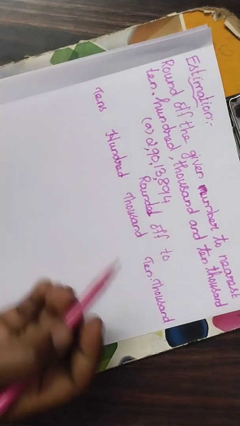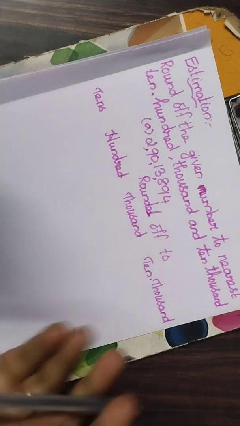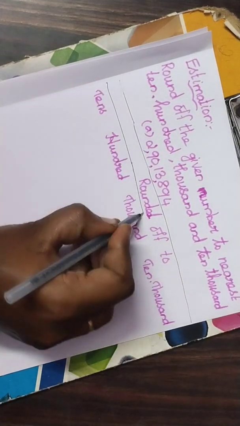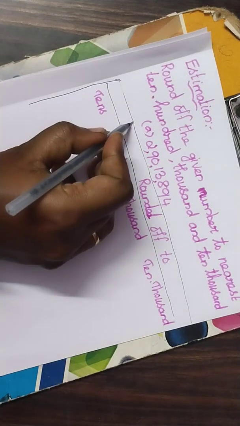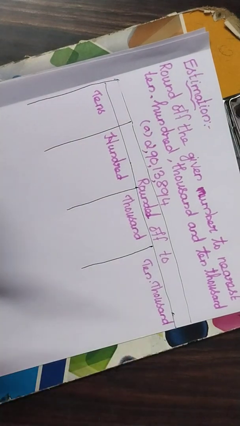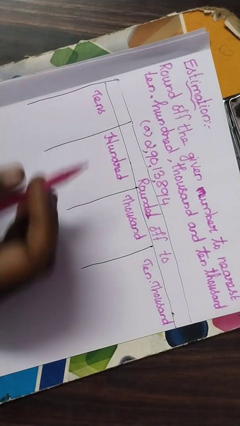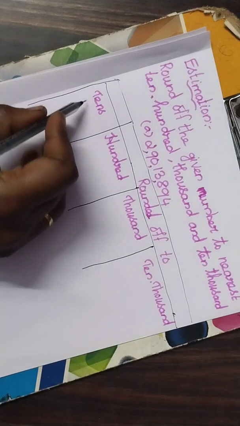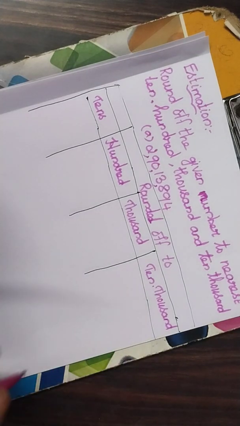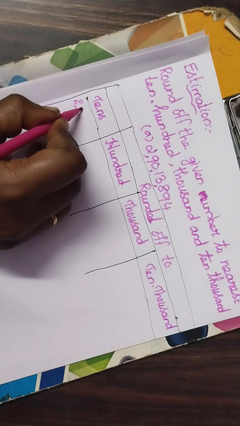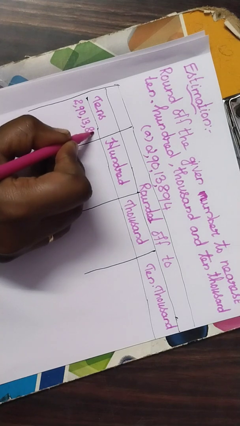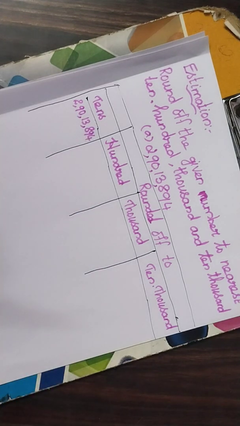Round off the number first to the nearest tens. First you write down the number. What is the number? 2 crore 90 lakhs 13,894. Here, the tens place value.